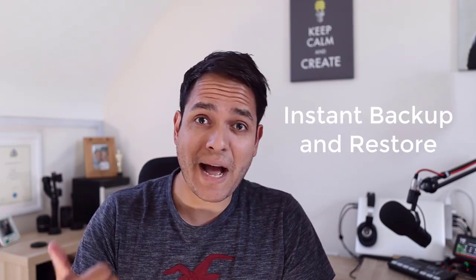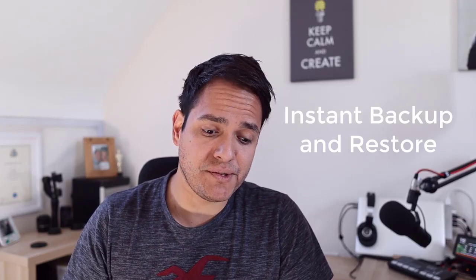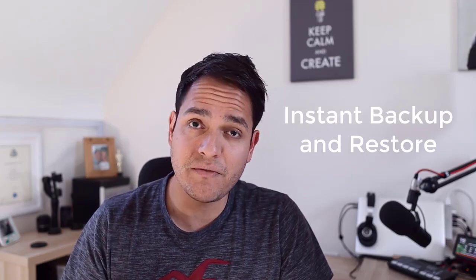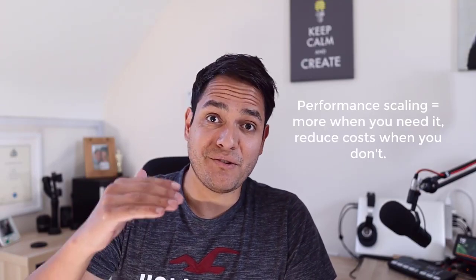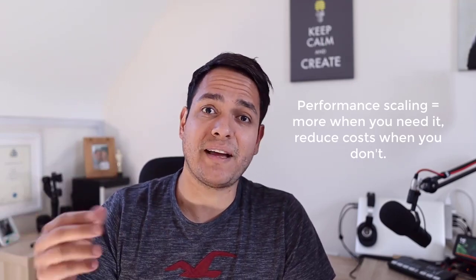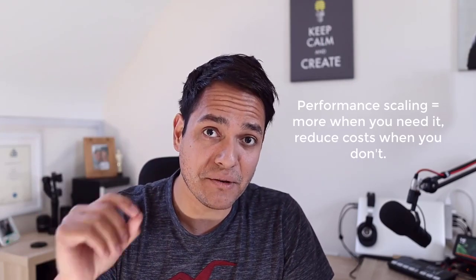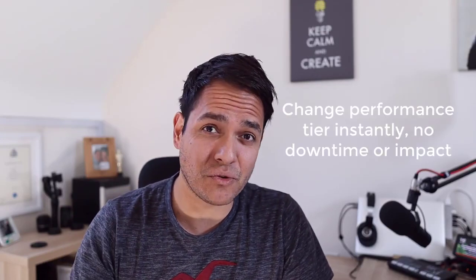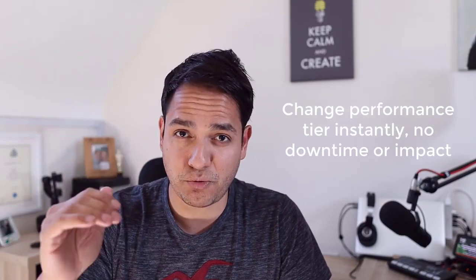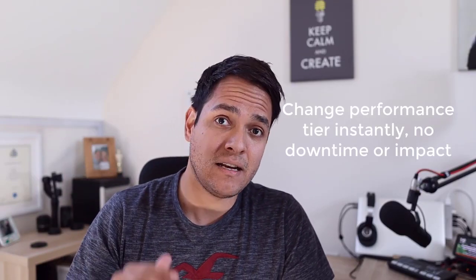I'm going to show backup, restore in just a few seconds, cloning new environments for dev, UAT and pre-prod, showing performance scaling. So storage is a bit boring. Sometimes you need to grow and shrink your storage on the fly. I'll show you how to do that in real time with no downtime whatsoever. I'll then show you how to change full tiers of storage from standard to ultra to premium back to standard again with just one API command.